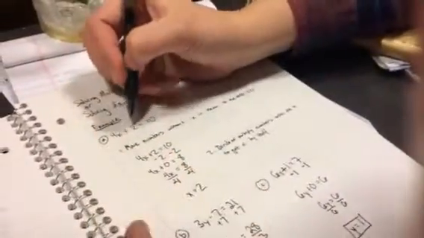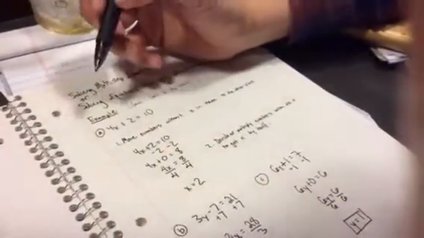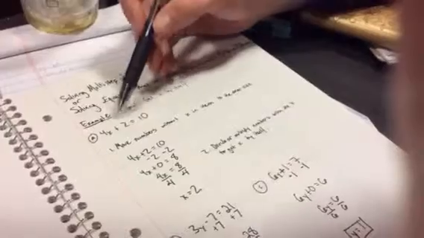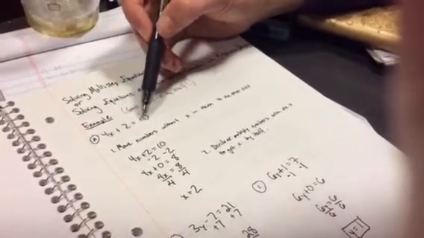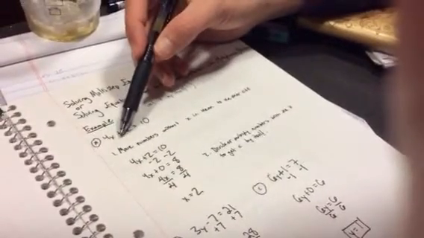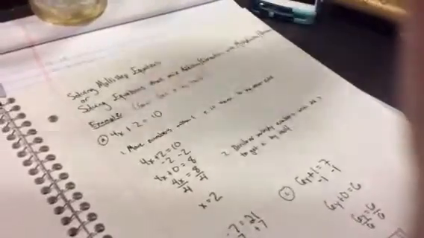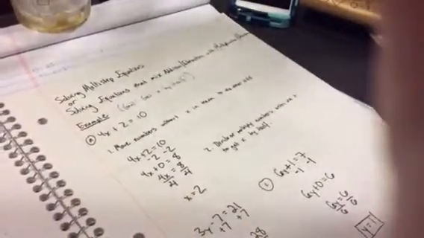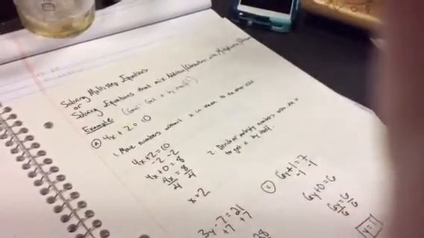So we have 4x plus 2 equals 10. We know that our goal is always to get x by itself. So we know that we eventually need to subtract this 2 and we need to divide this 4. But what we should ask ourselves here is, does the order we do this in matter? And the answer to that is yes, it absolutely does matter.